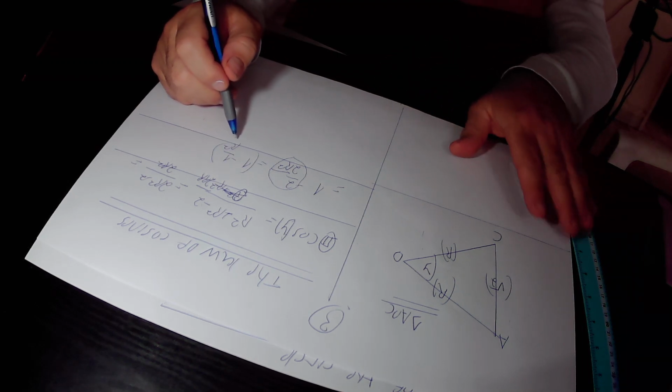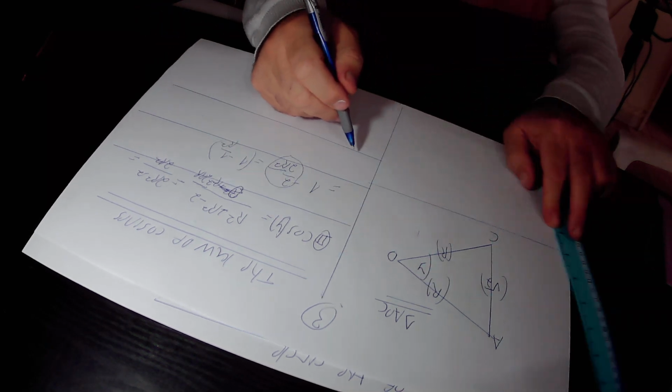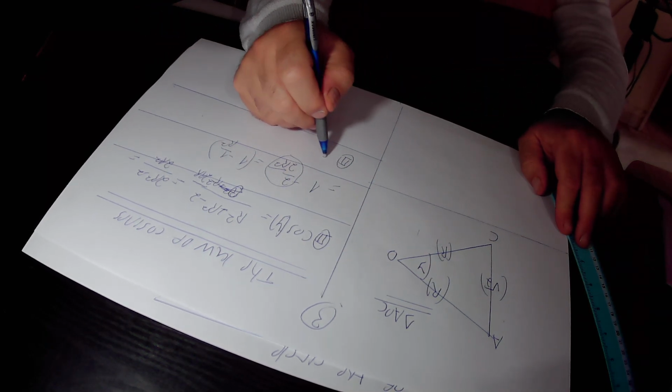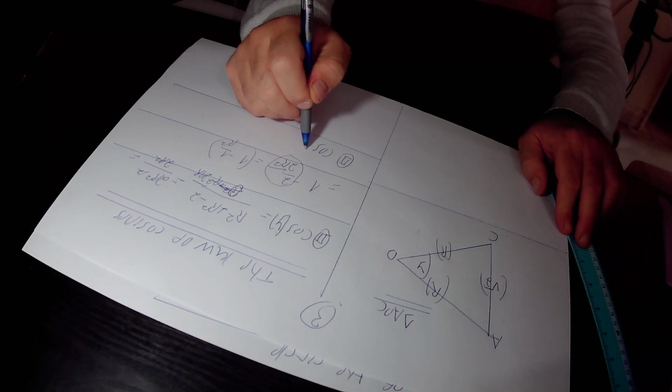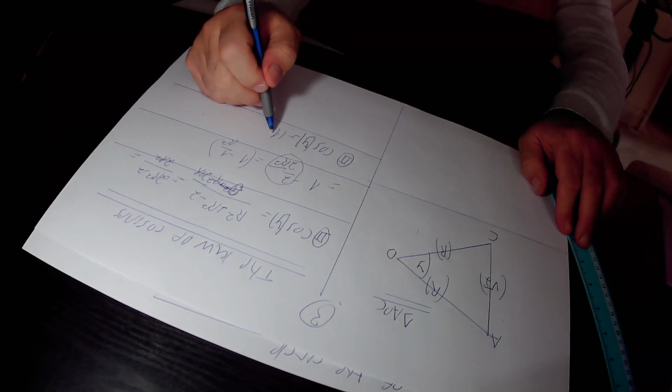So in conclusion, according to equation 2, cosine Y equals 1 minus 1 over R squared.